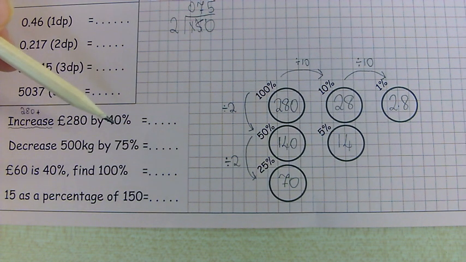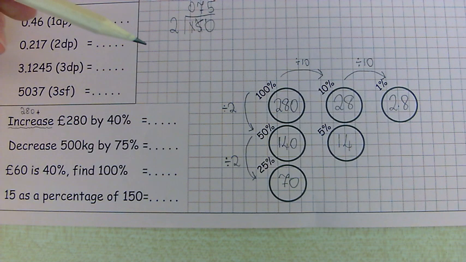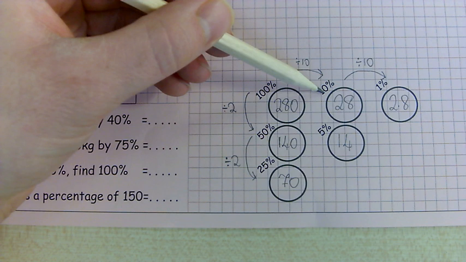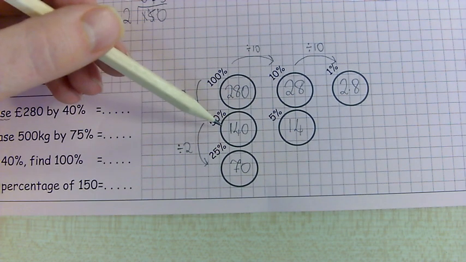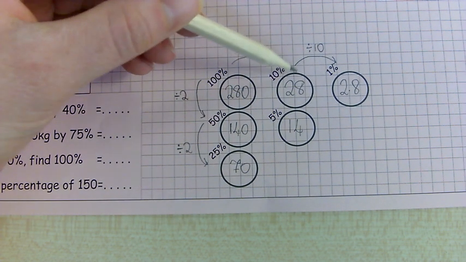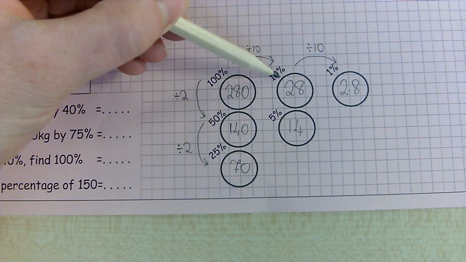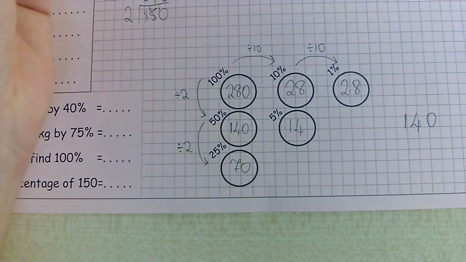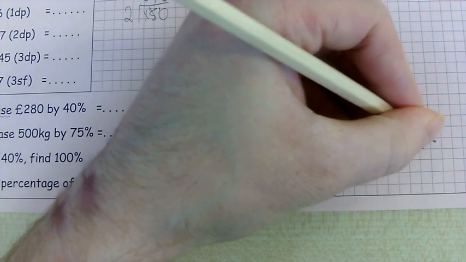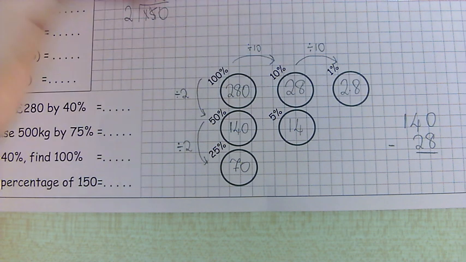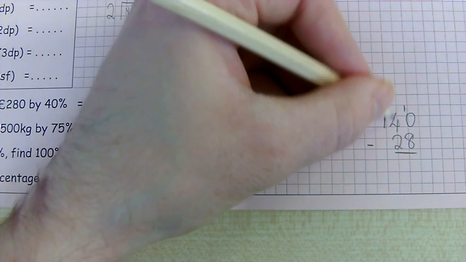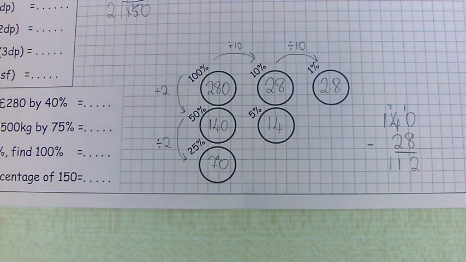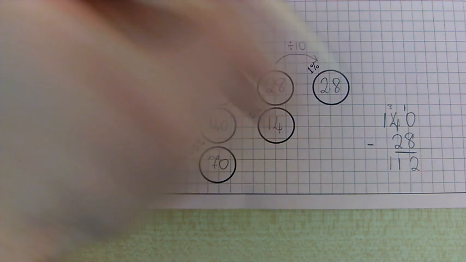We want to make up 40%. There's a couple of different ways we could do that. What we could do is have 4 lots of 10%. Or what I think we'll do is we'll take the 50% and take 10% off it, and that will give us 40%. So if I do 140 subtract 10%, which is 28, we will end up with our solution of 112. So that's 40%.